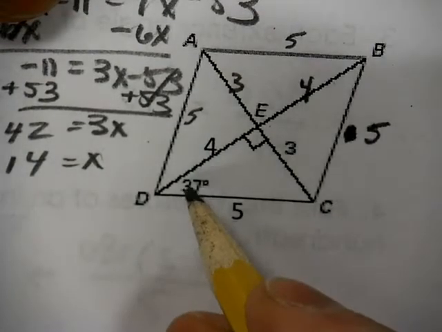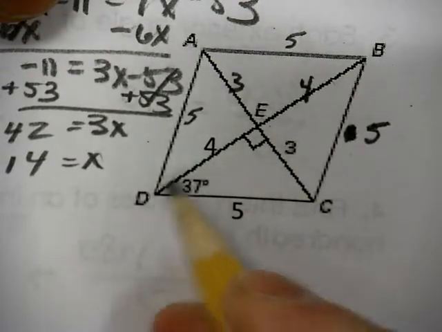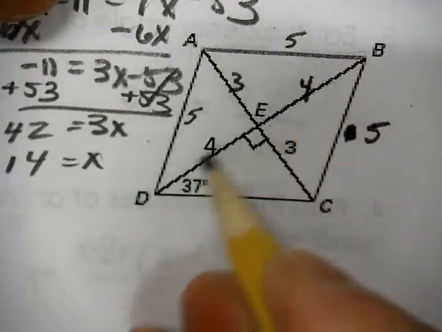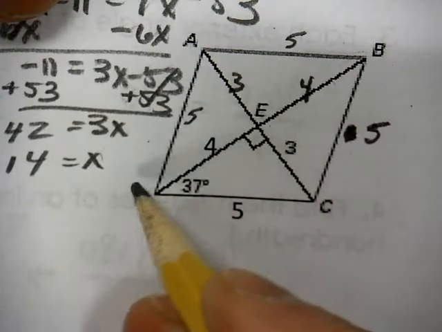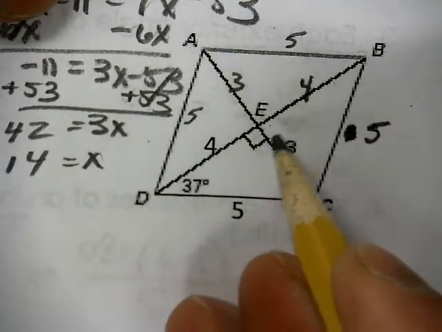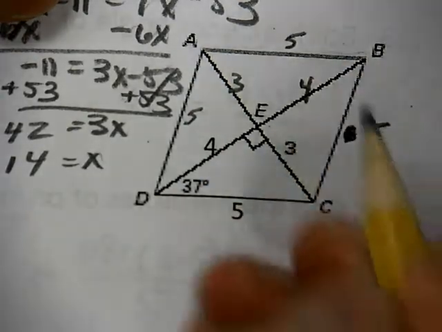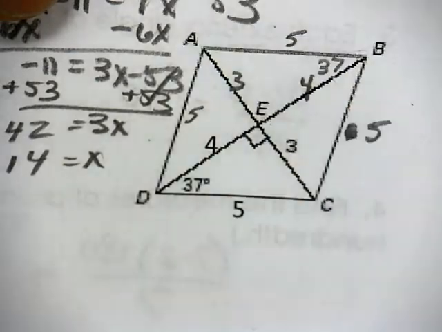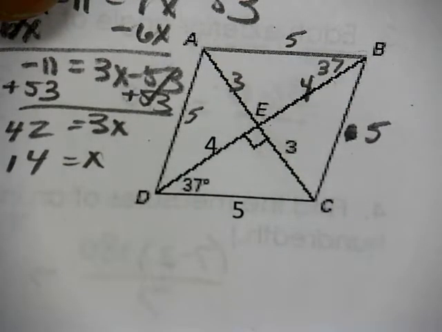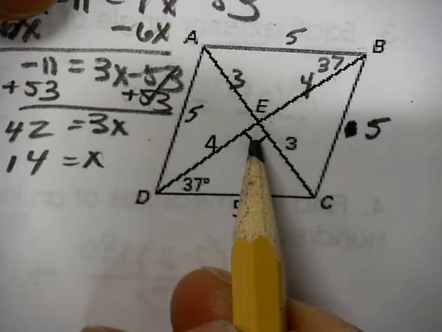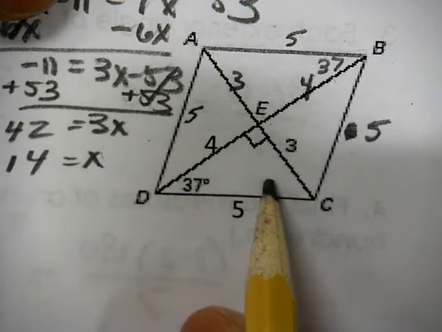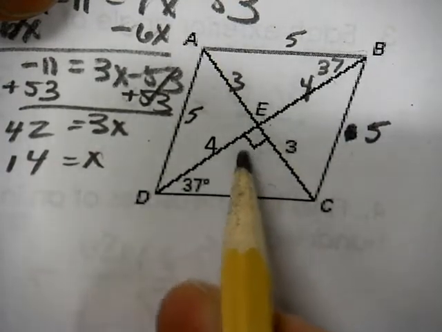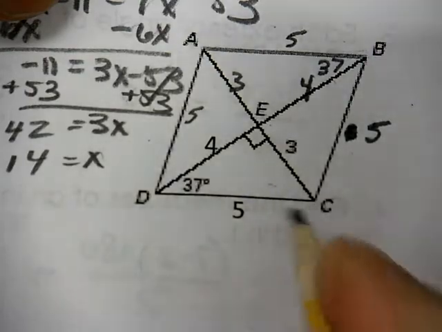The angles. If this is 37, then alternate interior, the zigzag, is 37. If this is 90, then the other two angles add up to 90, because the total has to be 180.